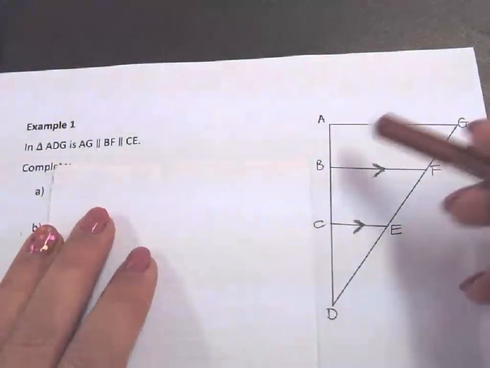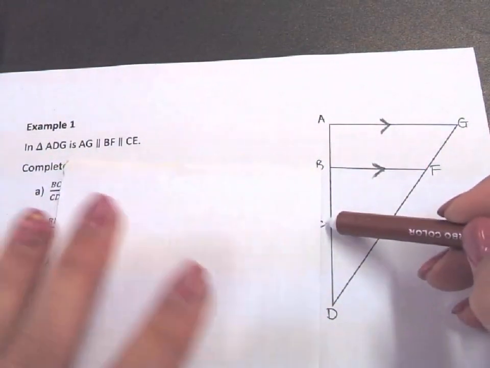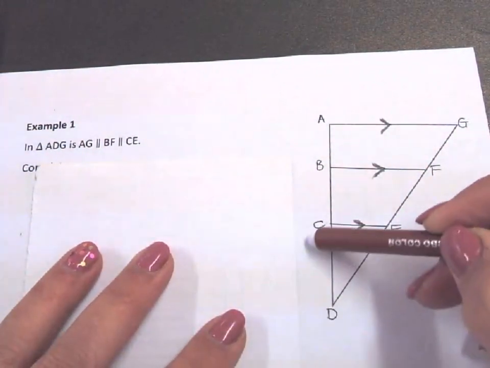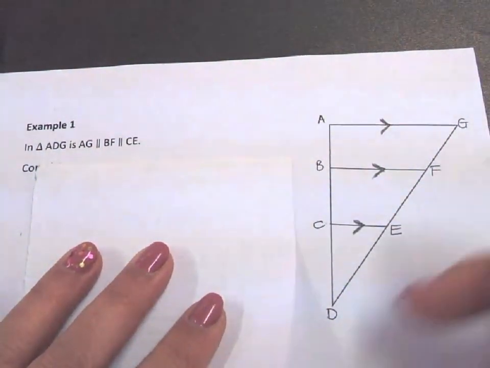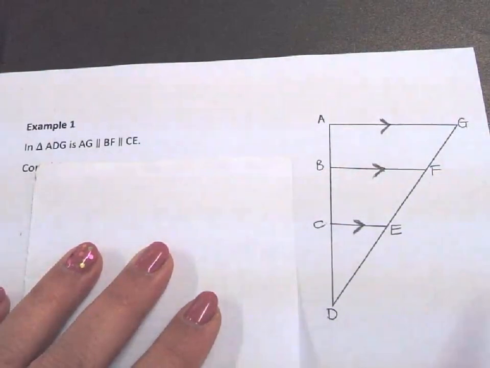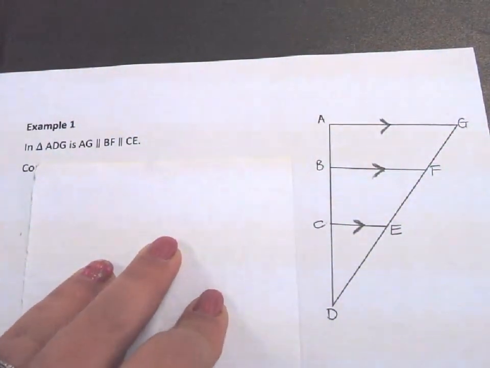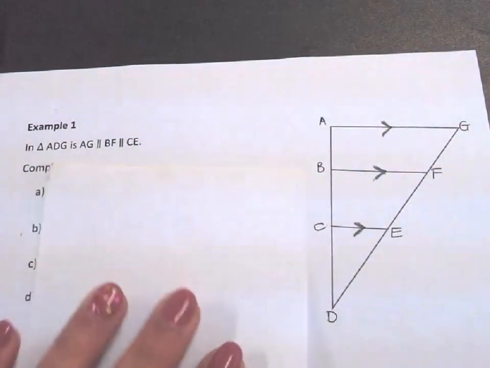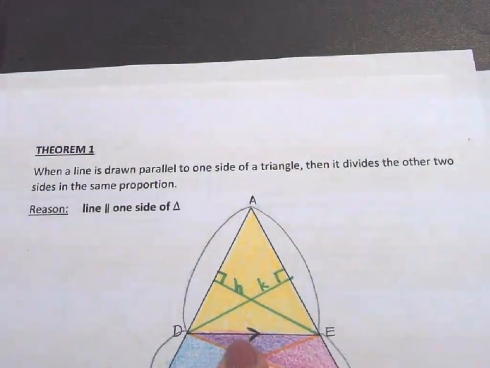BC over CD will be what? Equal to? Why? What is the reason? Oh, you are so good. Line parallel to one side of a triangle. Where do you get that? Just above the picture of the theorem.